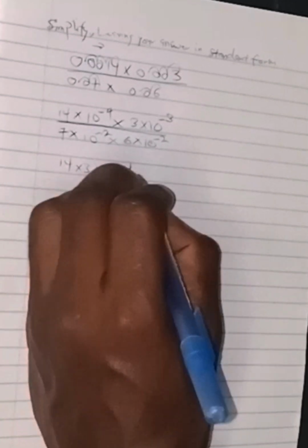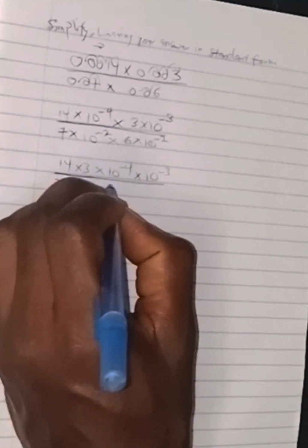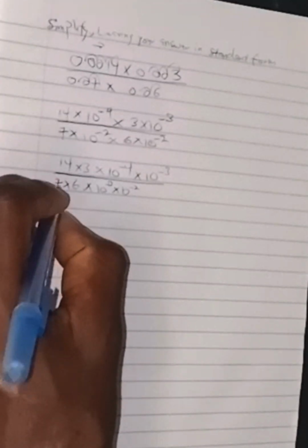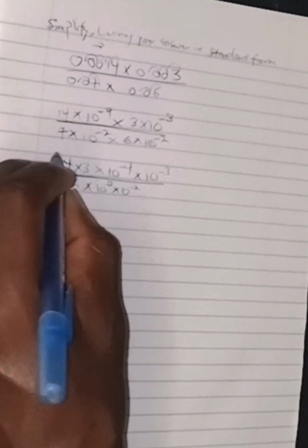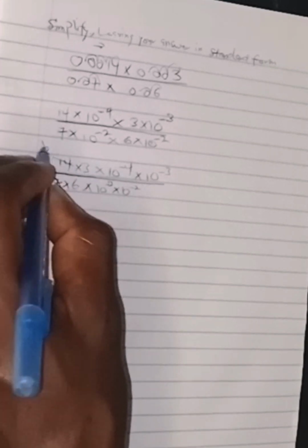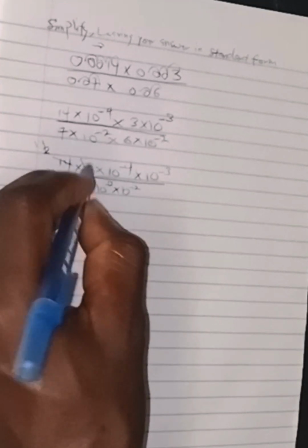So now we have 14 times 3 times 10 power negative 4 times 10 power negative 3. We divide by grouping that side, 7 times 6 times 10 power negative 2 times 10 power negative 2. By cancellation, 7 goes here once, goes there twice. 2 goes there one, it goes here 3 times. 3 here 1, 3 here 1.